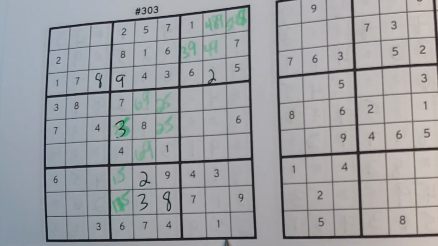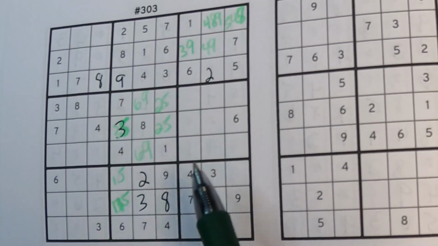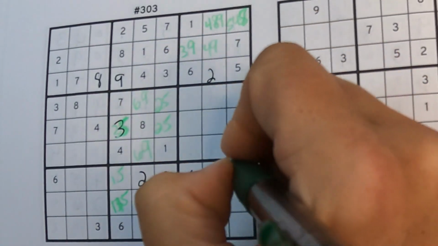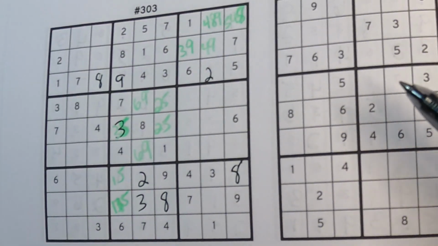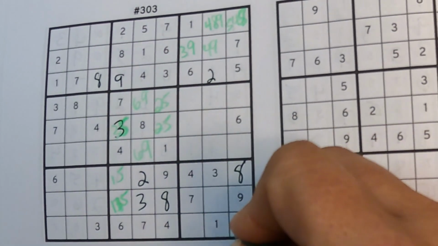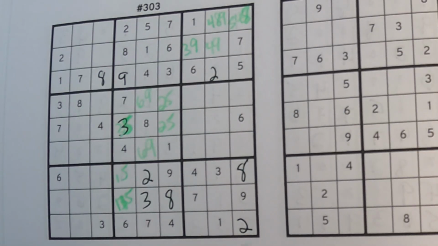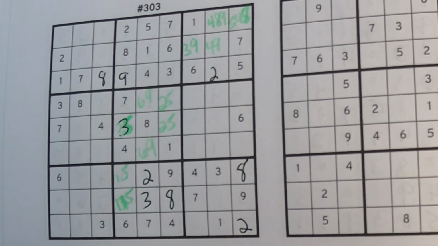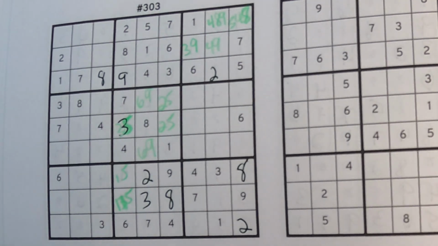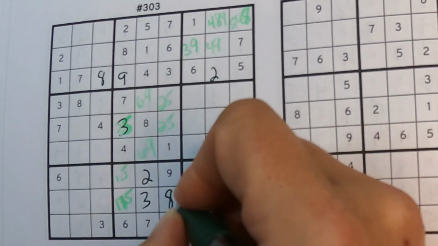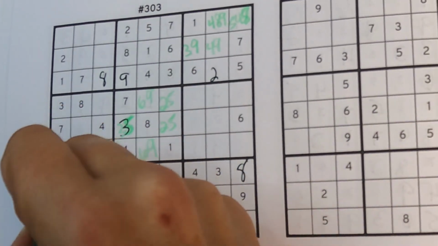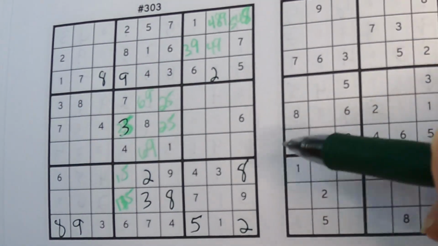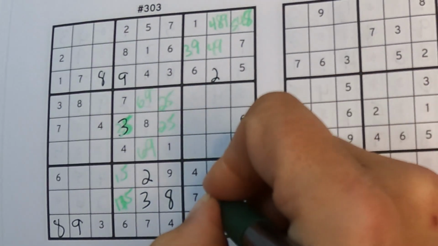For this box, we're missing 2, 5, 6, and 8. We've got 2, 5, and 6 here, so this is our 8. 5 and 6 here, so this is our 2. If we look at this bottom row, we're missing 5, 8, and 9. We've got 8 and 9 here, so this is our 5. 8 here, so 9, 8. For this box now, we're just missing a 6.